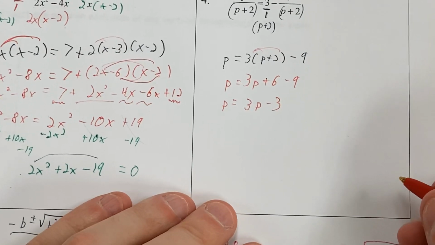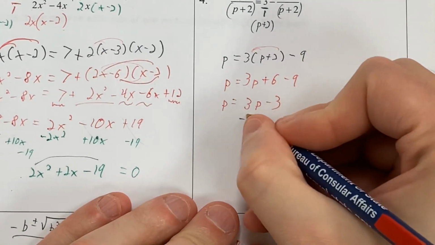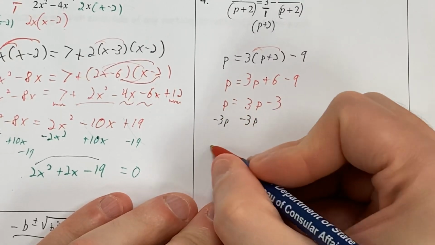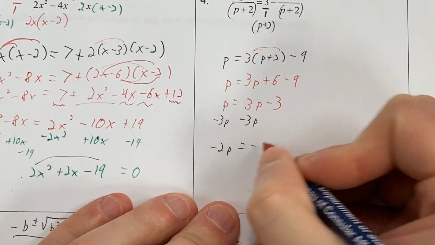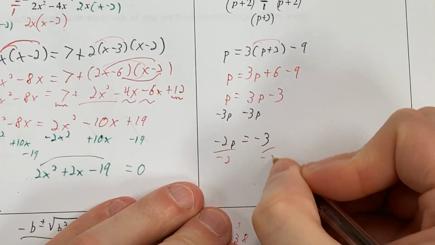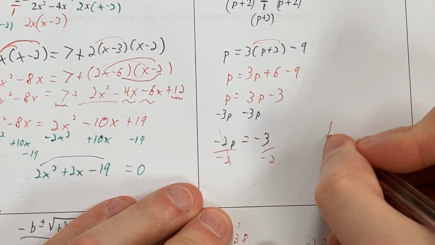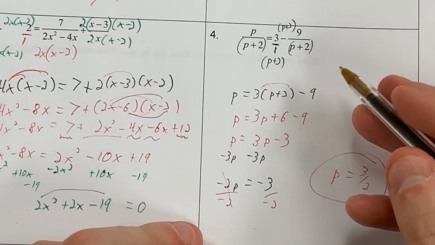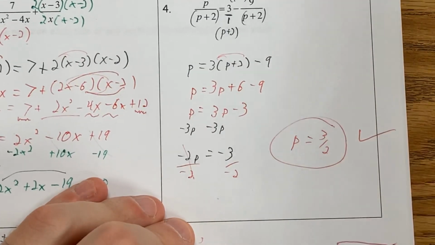Next up, we'll get P on the same side. Subtract 3P. Get negative 2P equals negative 3. Divide by negative 2. And we get P equals positive 3/2, which will not make the bottom 0, so it works.